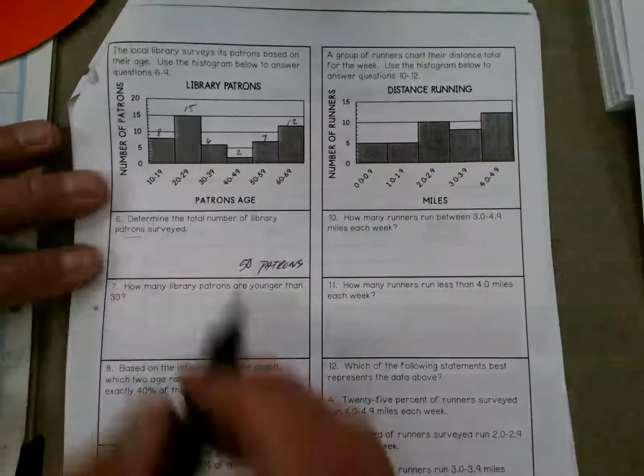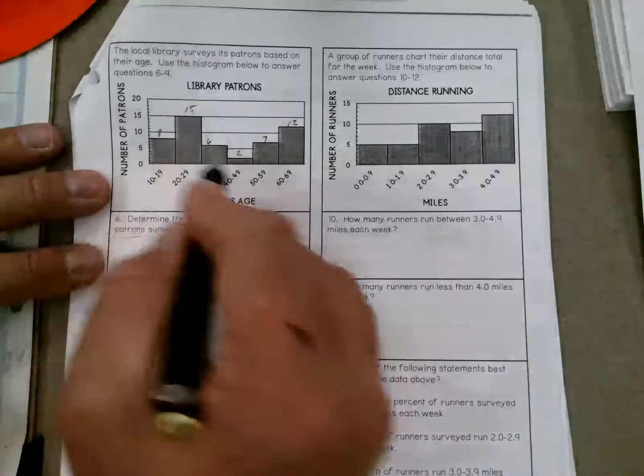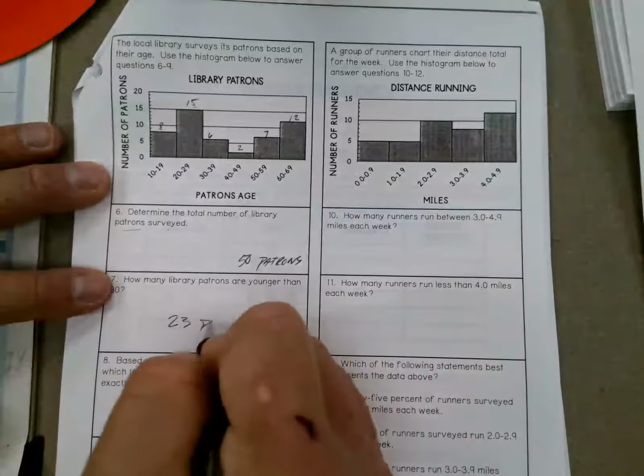How many library patrons are younger than 30? Younger than 30. Now that I've written these, I'm just going to add those two together. That makes it easy. 15 plus 8 is 23 patrons.